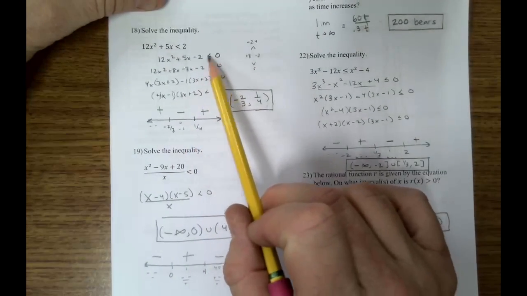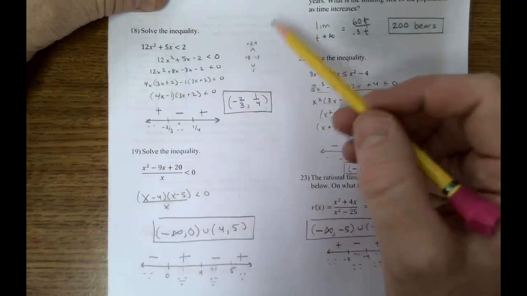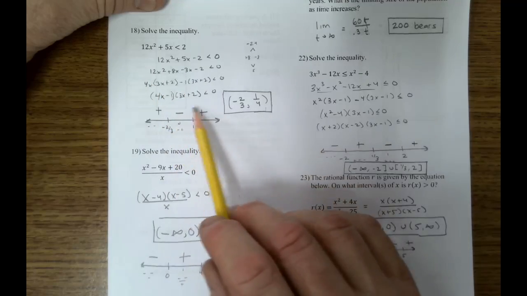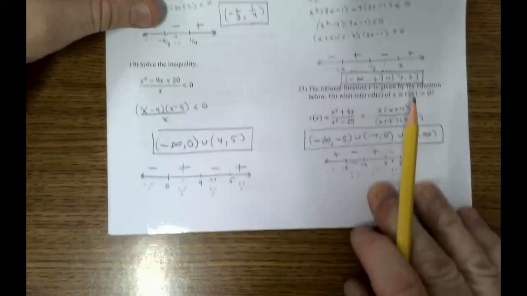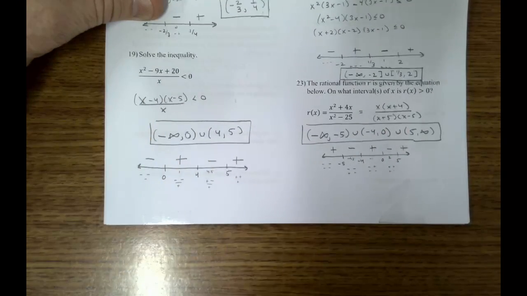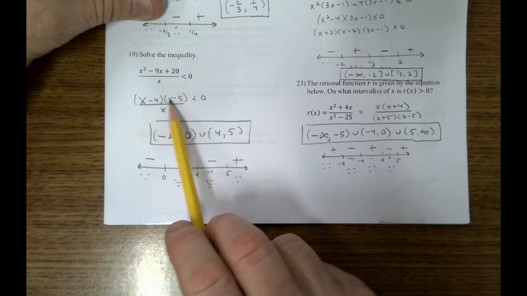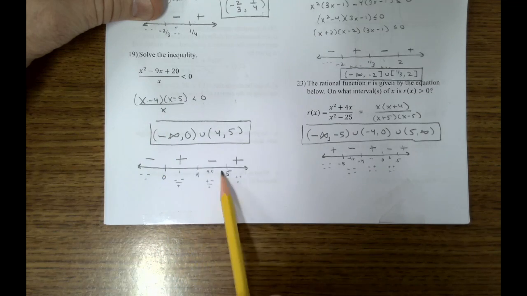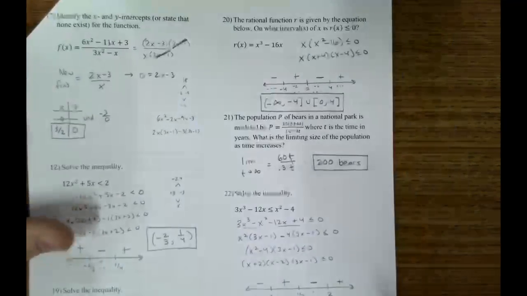Inequality problem. Move it over, factor it. Factored by grouping here. And then I got down to my critical points, then test them out. Same thing here. Don't forget, these are critical points, 4s and 5s, 4s and 5s, and a 0.